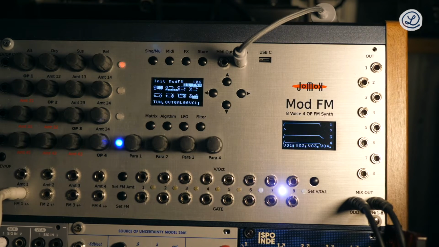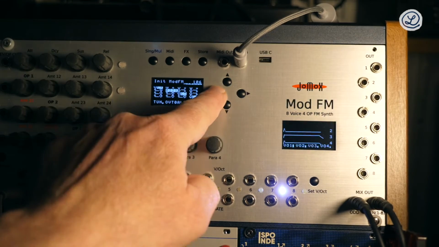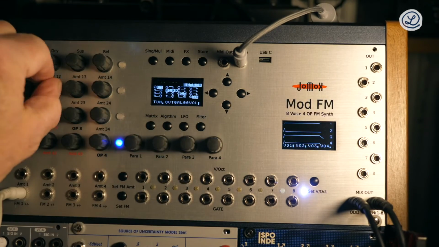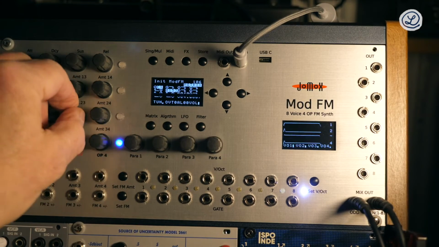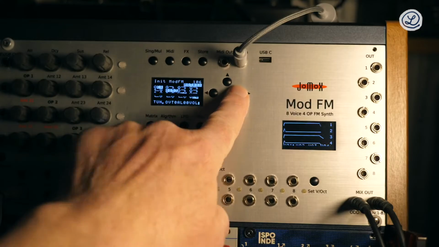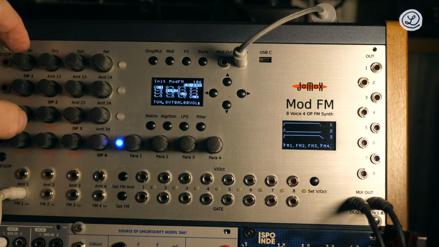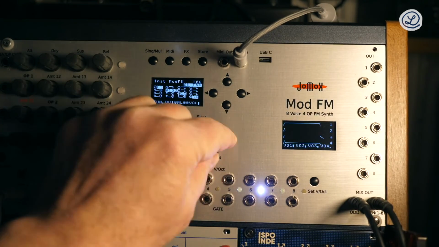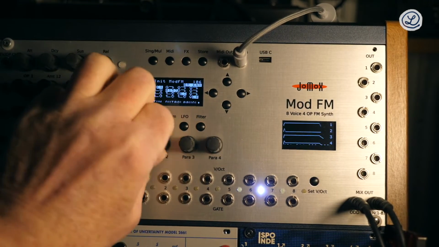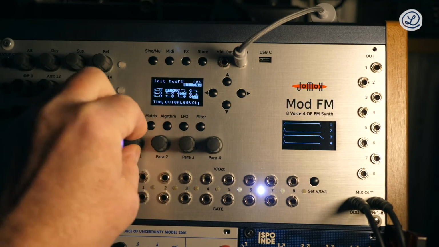Okay. Maybe now the FM envelope is working. I'm not sure. Okay, let's turn down the volumes here. So this is the first one.